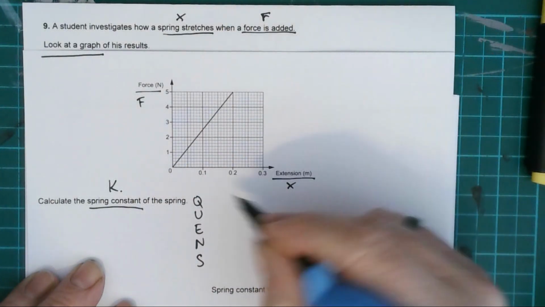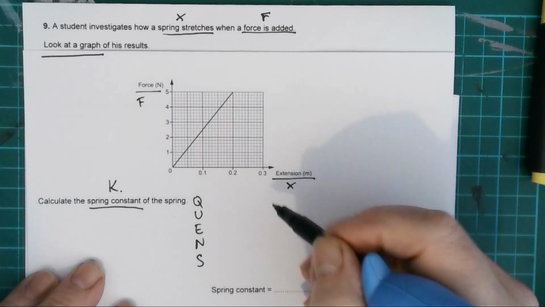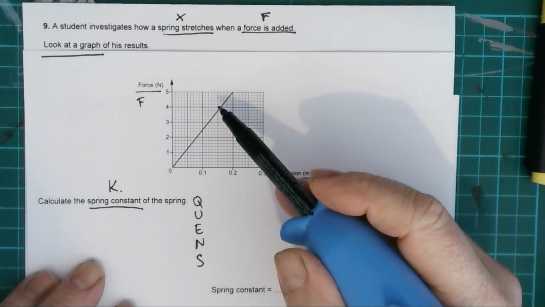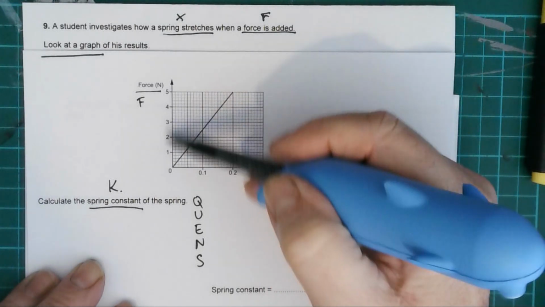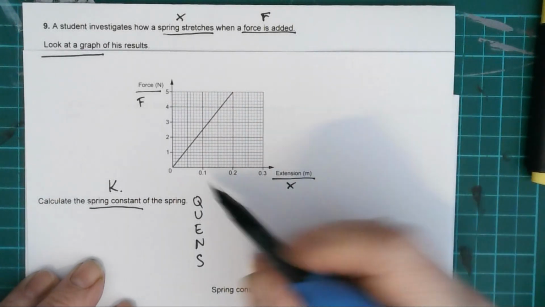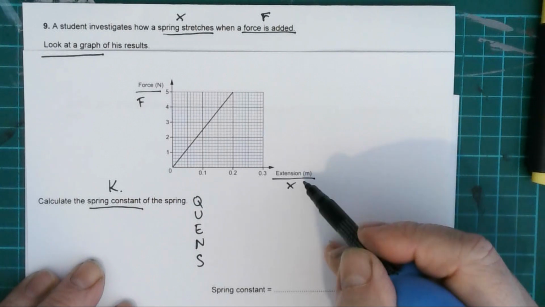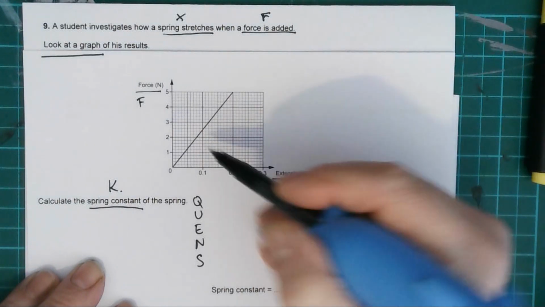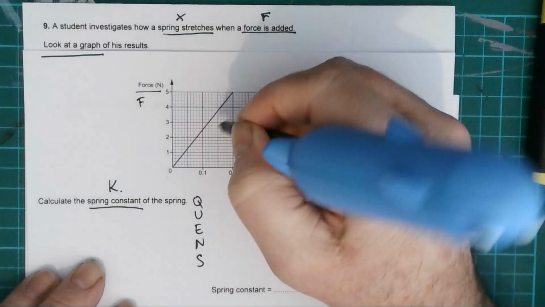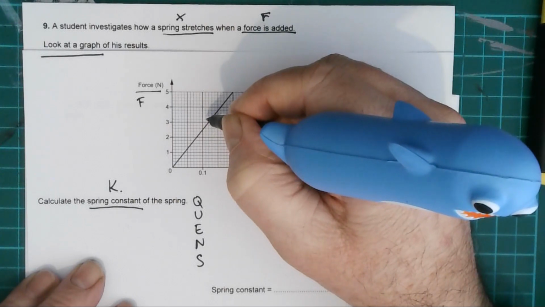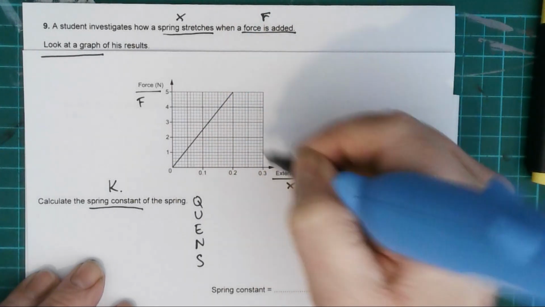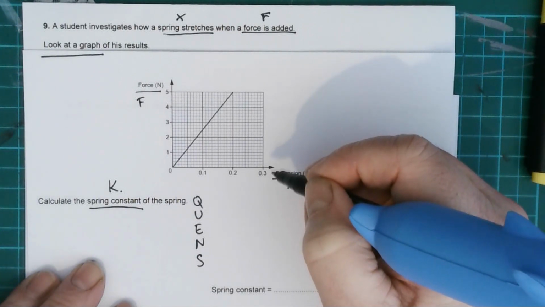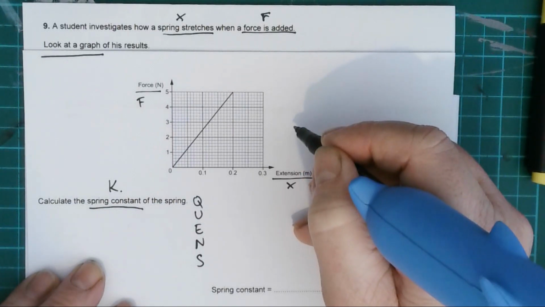Now, what values can I get? If I'm going to calculate something from this graph, the graphs will tell you various things. You can read off the y-axis, in this case force, you can read off the x-axis, in this case extension, but you can also calculate things like the gradient. The gradient will often give you a quantity, so the gradient is a quantity. Okay, and sometimes you need to calculate the area under a graph. Okay, because that gives us another value. So we need to remember all those things. What can I do with the graph?